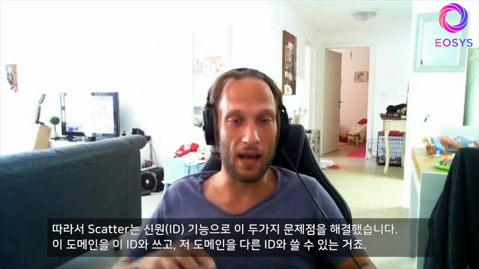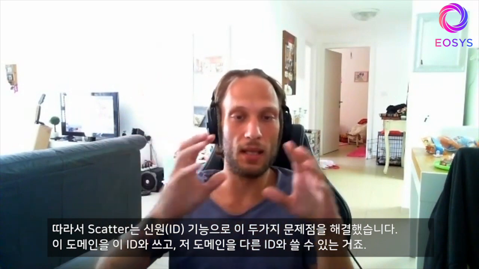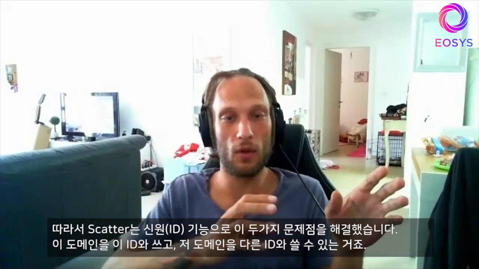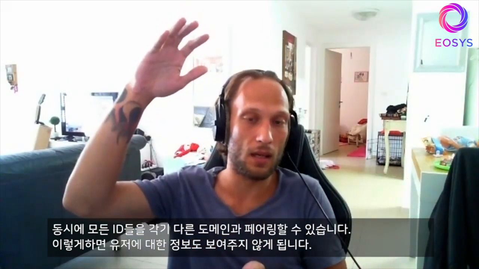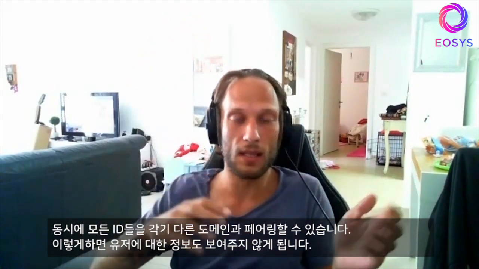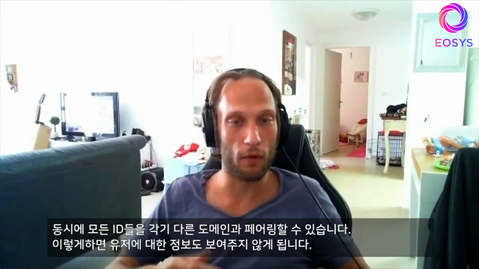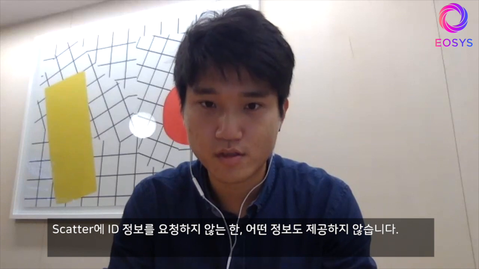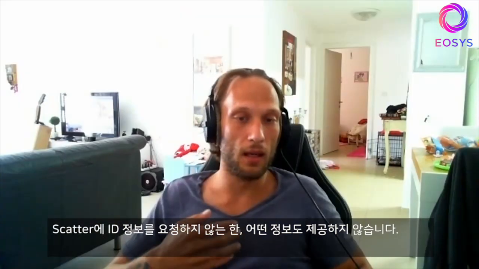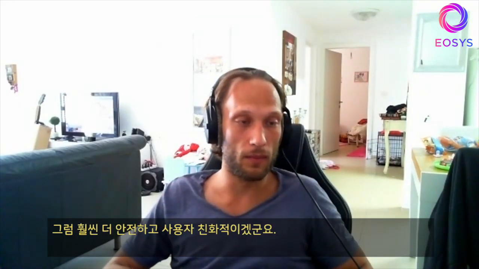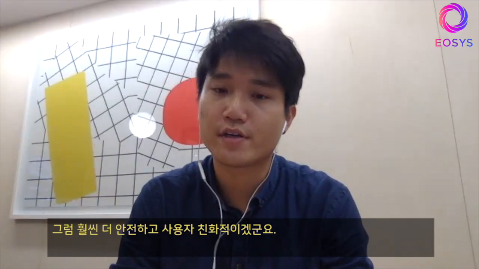So you can pair this domain with this identity and this domain with this identity at the same time. You can actually have all of your identities paired with different domains, and that also makes it so it doesn't give away your information. If they don't request an identity from Scatter, then they can't get any information out of you. So it's much more secure and user friendly, I guess.